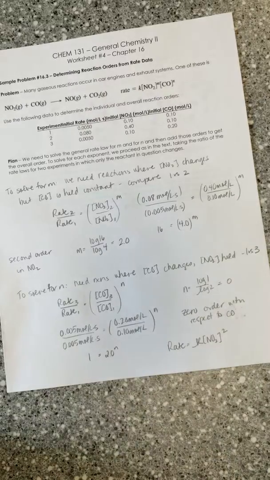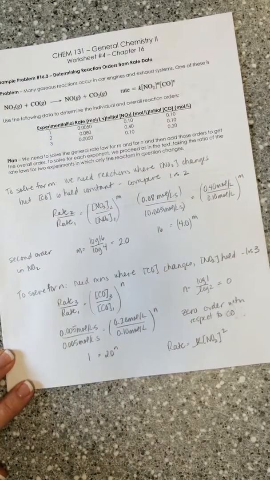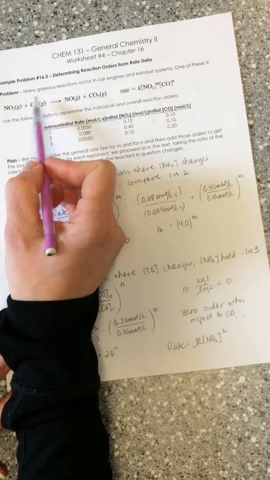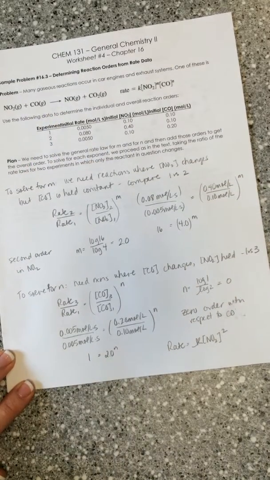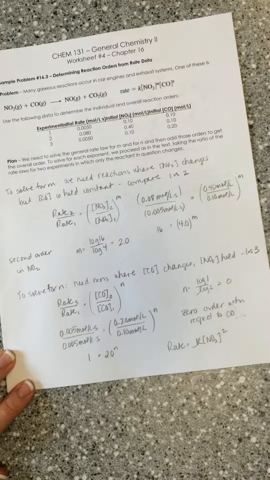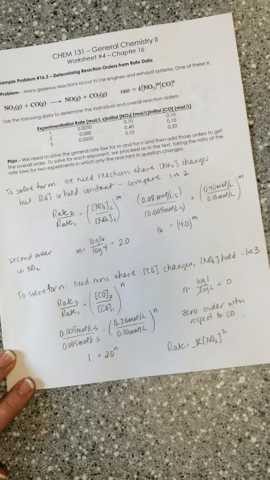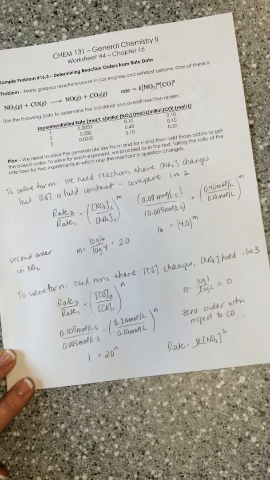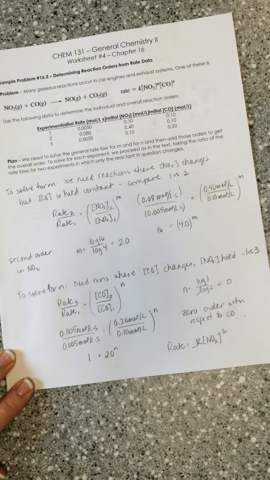And just as a highlight, remember we saw in a previous problem that this does not mean that carbon monoxide is not necessary for this reaction. It just means that its concentration will not affect the rate. As we'll see in later portions of this chapter, what that really means is that carbon monoxide is not part of the slow step of the reaction. The slow step of the reaction actually only involves NO2 molecules.